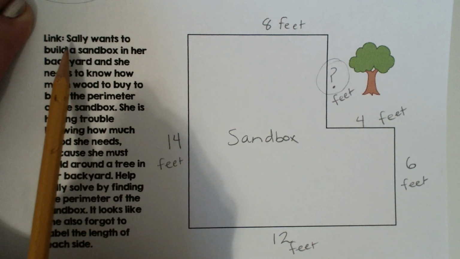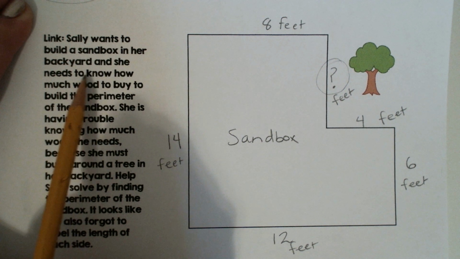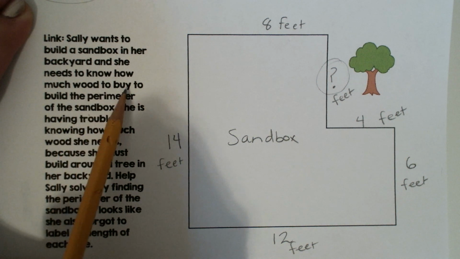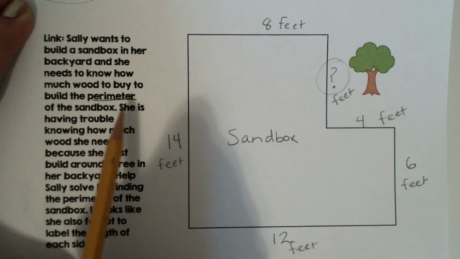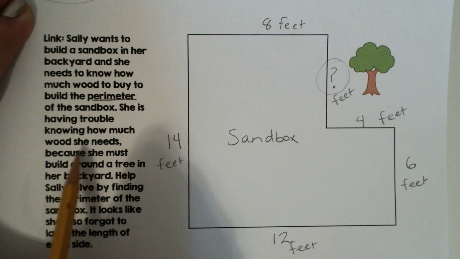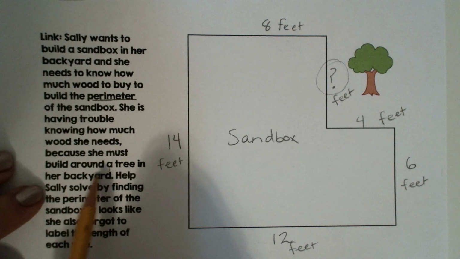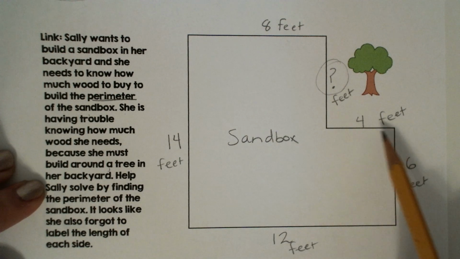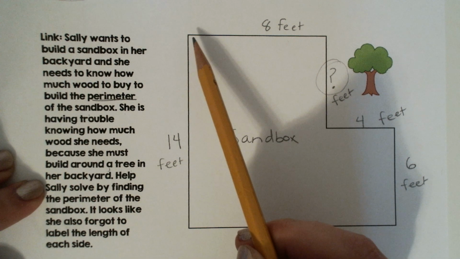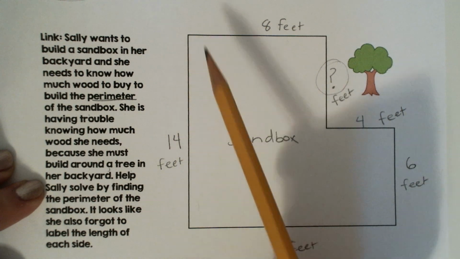And the question says, Sally wants to build a sandbox in her backyard, and she needs to know how much wood to buy to build the perimeter of the sandbox. She is having trouble knowing how much wood she needs because she must build around a tree in her backyard. So here's the tree, and you see she's having to build her sandbox and go around the tree. Otherwise, we could just build a perfect square for our sandbox.